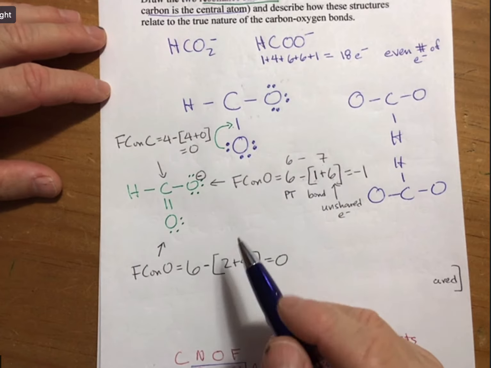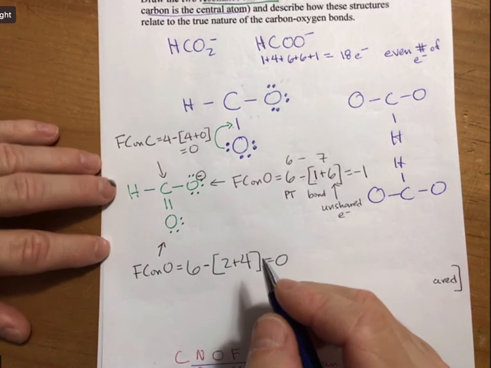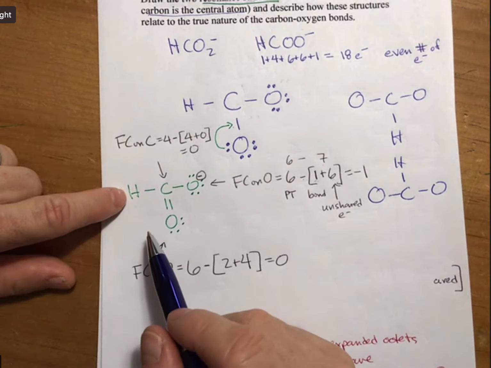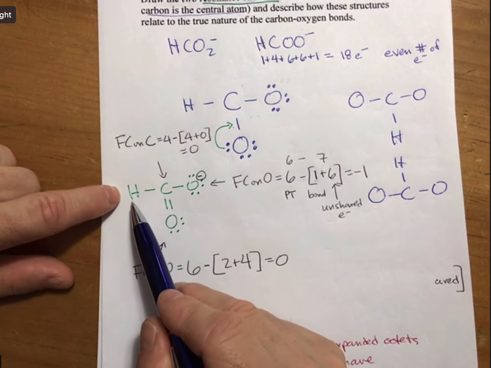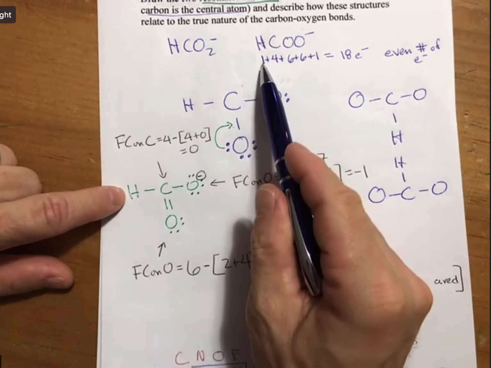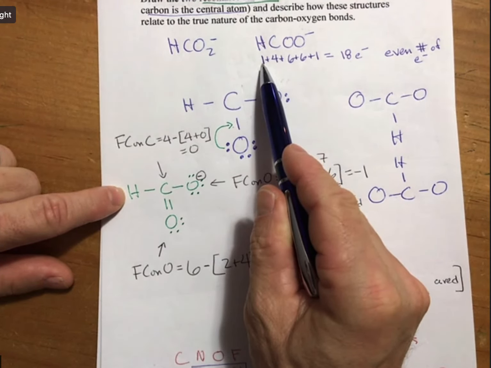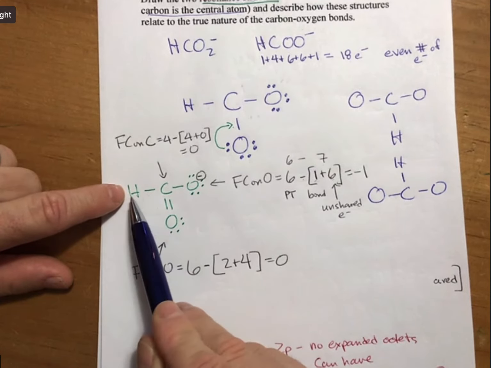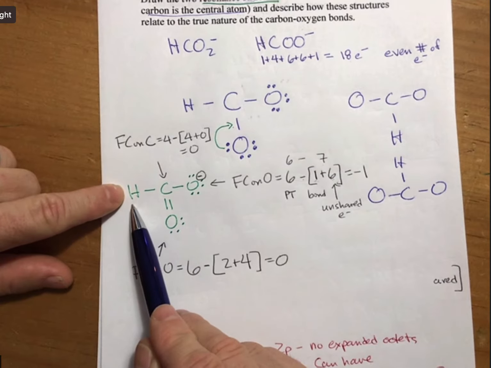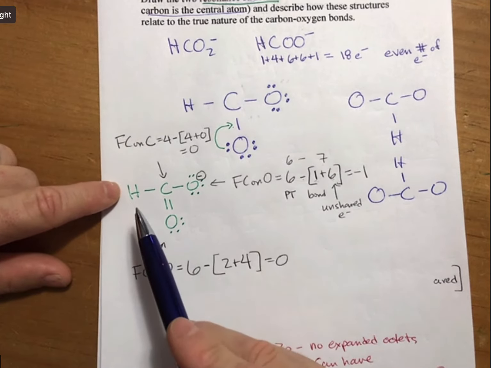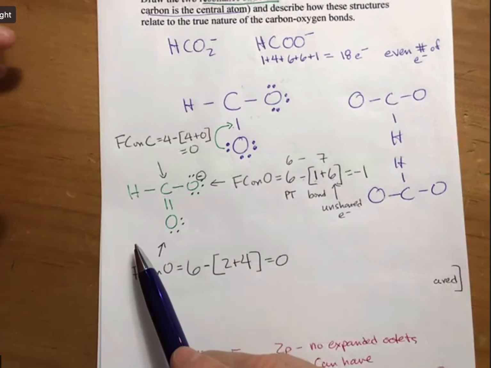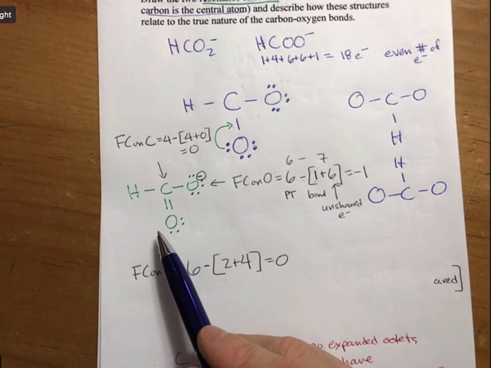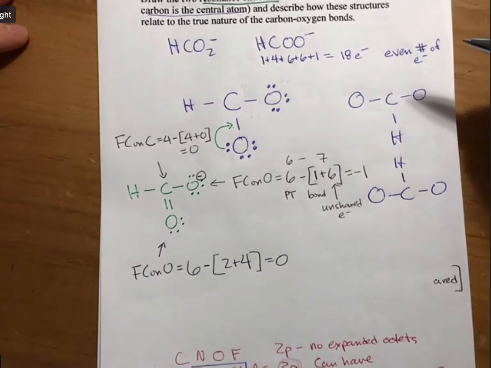But we're not supposed to do it on hydrogen? You can totally do it on hydrogen. Hydrogen has 1 valence electron from the periodic table, and it has 1 bond and no unshared electrons, so its formal charge will be 0 as well. But we typically don't do hydrogens because hydrogens are always 0, by the way. But there's nothing wrong with doing it. All of these rules definitely apply to hydrogen as well.